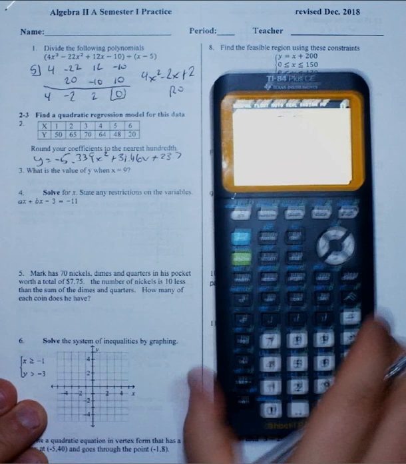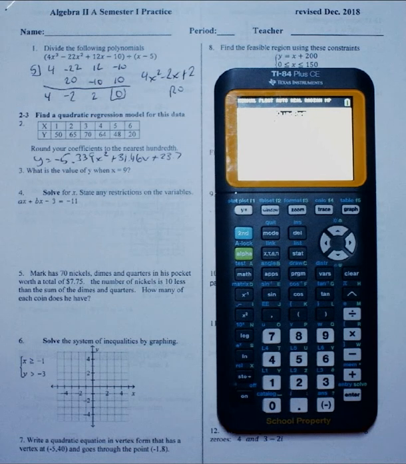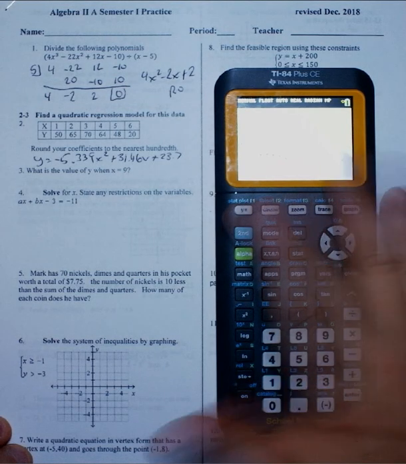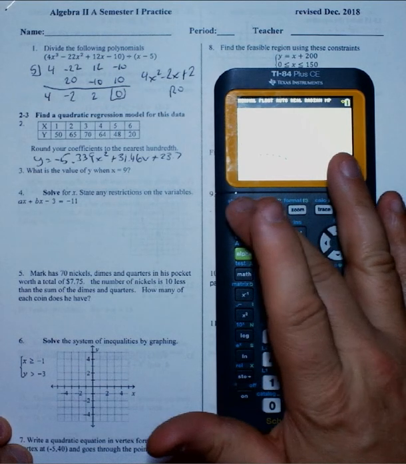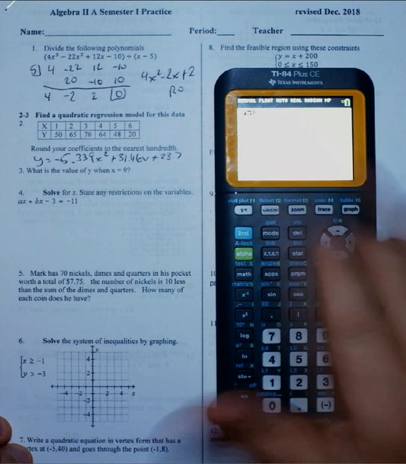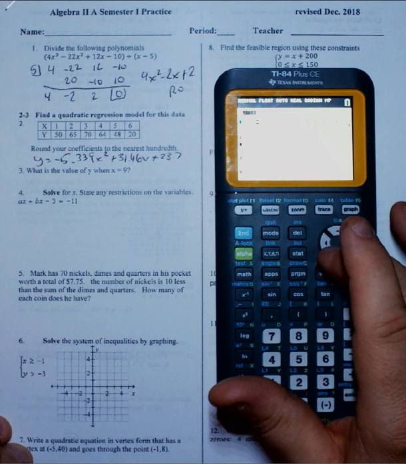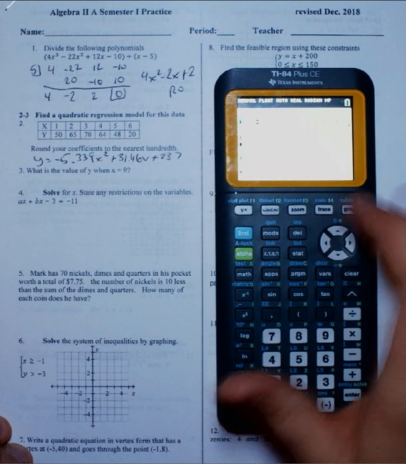Then it says for number 3, what is the value of y when x is 9? So you can go ahead and press the graph features, and it looks like there's already something on here. So I'm going to clear my graph, get rid of my plot 1. But then what I can do is, if I go to the graph, there's my equation.